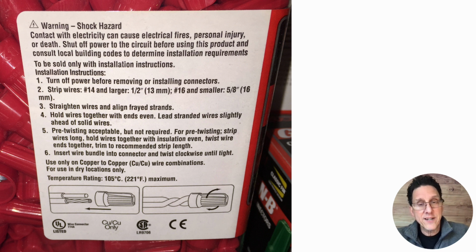With these wire connectors, there's packaging that has this set of information about how to install and use these wire connectors, right? And so we're supposed to follow those 6 steps there, right? Turn off the power, strip the wires, straighten wires, align frayed strands, et cetera, right? It says copper to copper only. It says also dry locations only, right? So all that information is needed so that we can install and use these wire connectors properly.